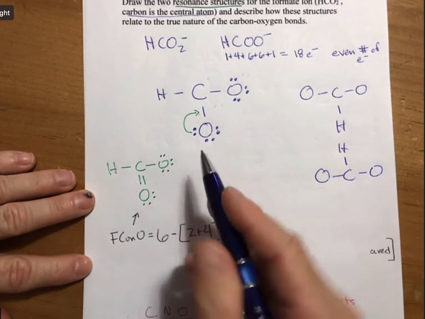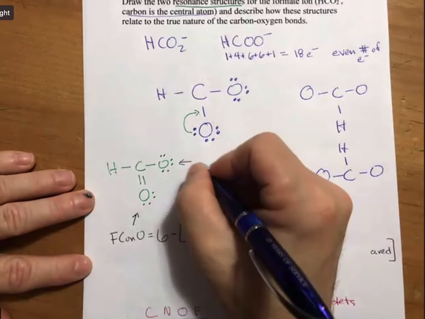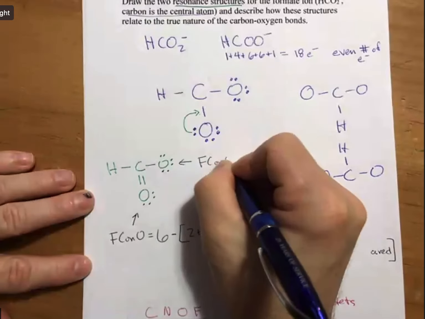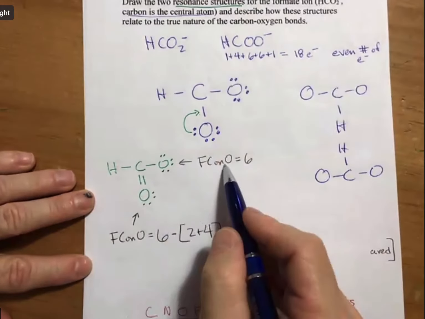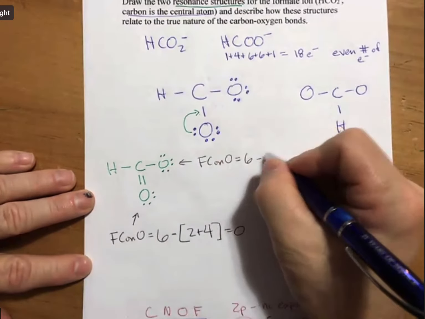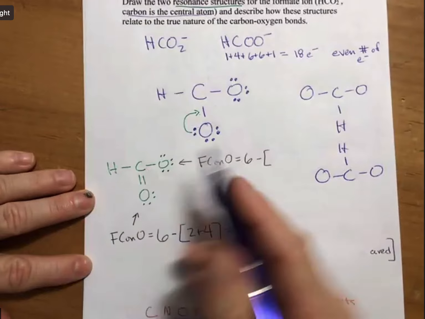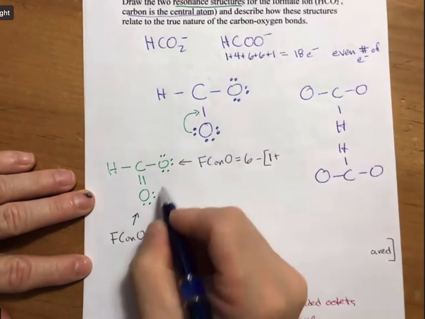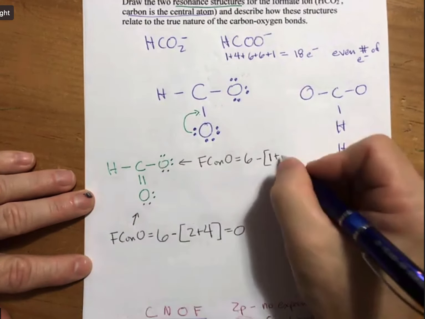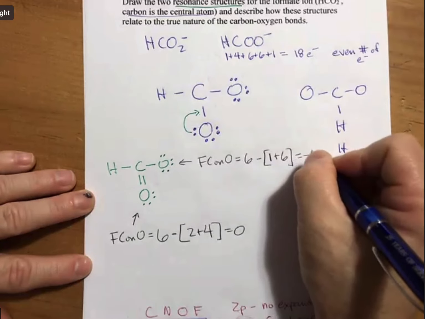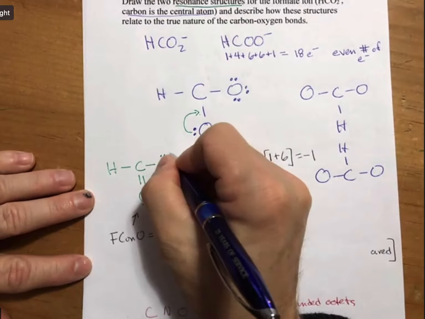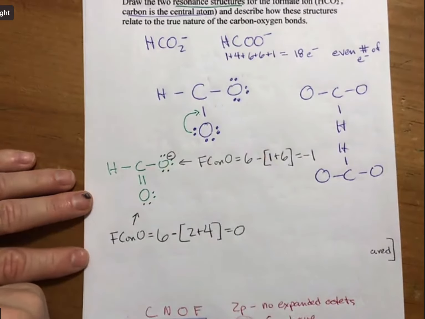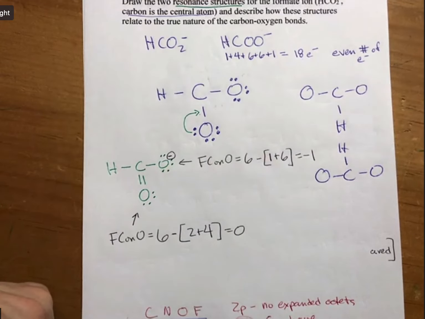The formal charge here: six valence electrons from the periodic table, minus 1 bond and 6 unshared electrons. There is our negative formal charge. Put it in a minus in a circle right next to that oxygen.